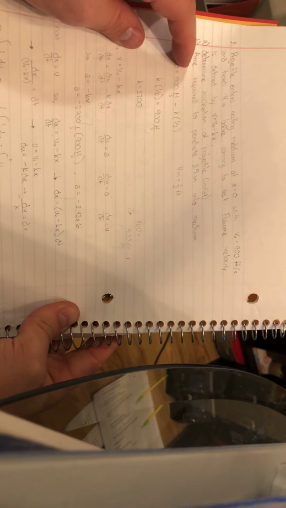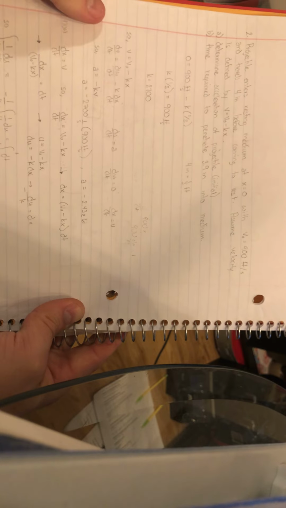A projectile enters a resting medium at position x equals 0, with a v sub naught of 900 feet per second, and travels 4 inches before coming to rest. Assume velocity is defined by v equals v sub naught minus kx. So first we need to figure out what that constant is, because it's essentially functioning as a spring. Then we need to figure out the initial acceleration of the projectile, and the time required for it to penetrate 3.9 inches into the medium.